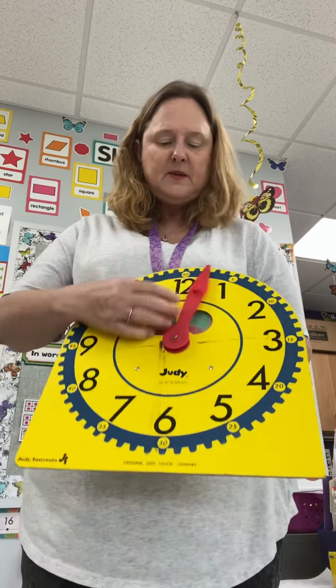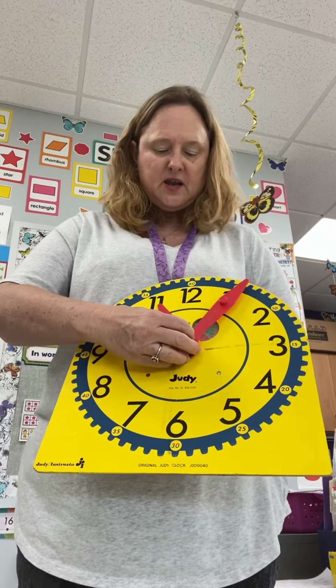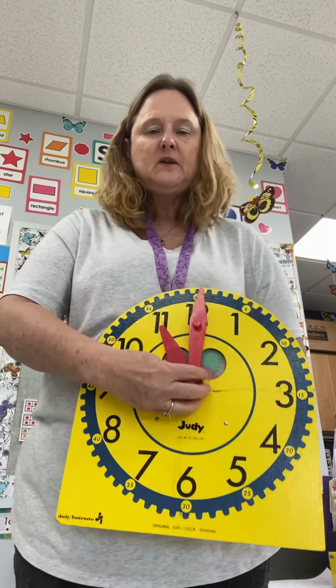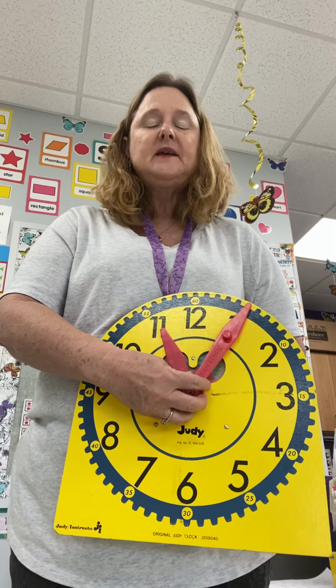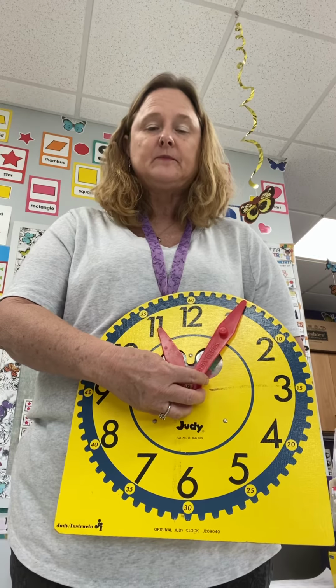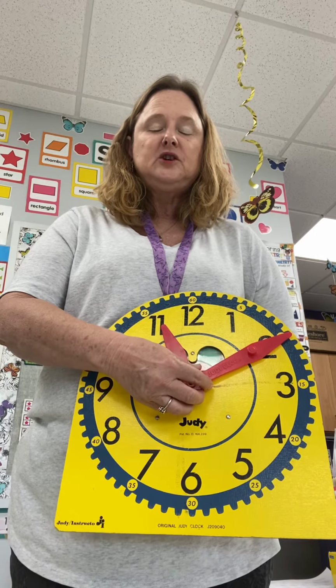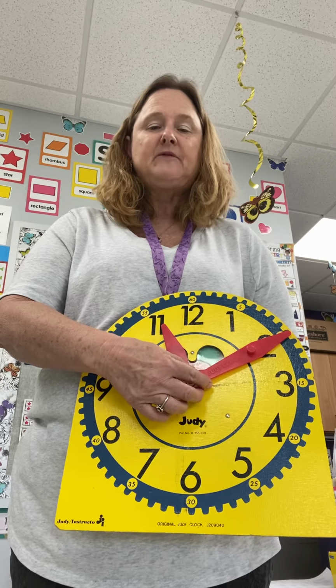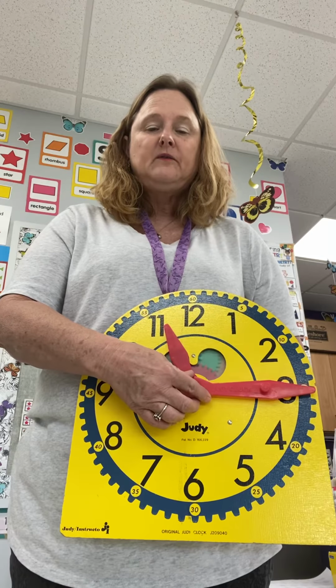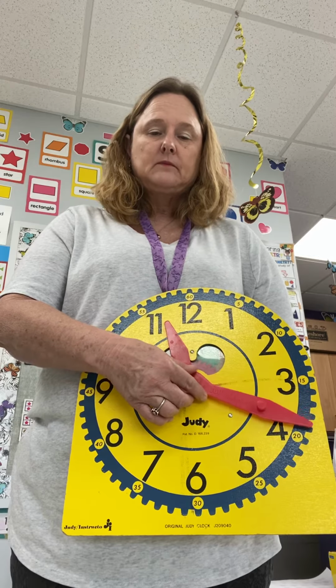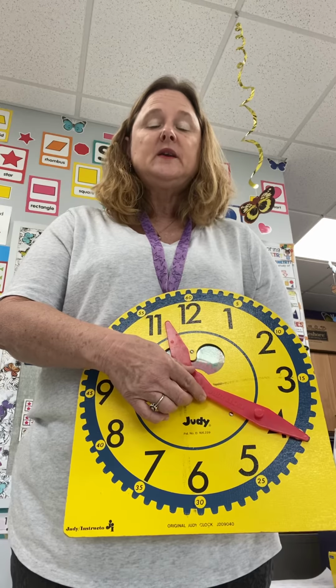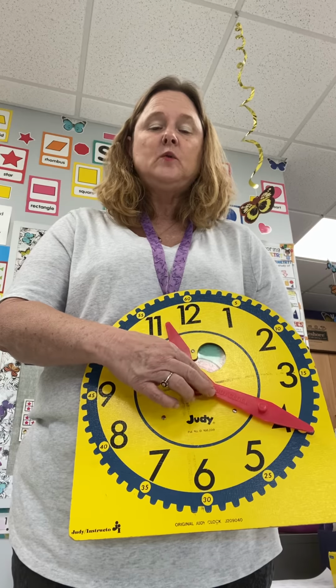So if we took our minute hand and we put it here, because it was 11 o'clock, and we're going to move it to the 1, it would be 5 minutes after 11. And if we moved it to the 2, it would be 10 minutes after 11, 15 minutes after 11, or 11:15. The 4 would be 20 minutes after 11, or 11:20.